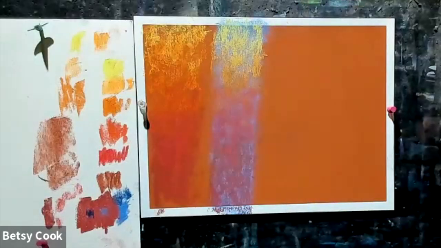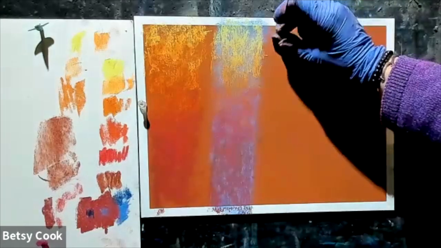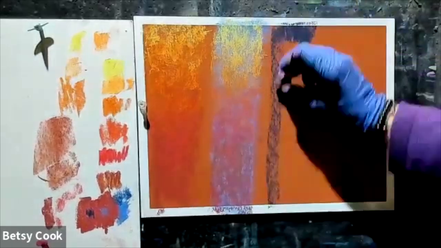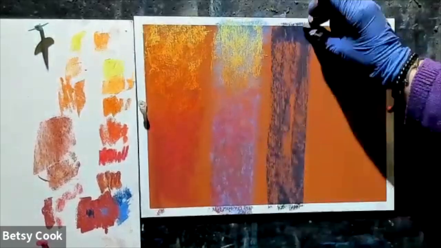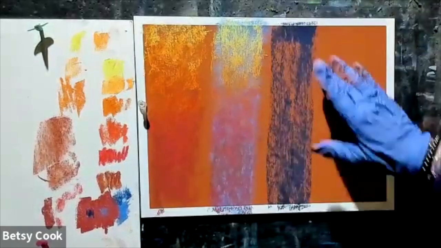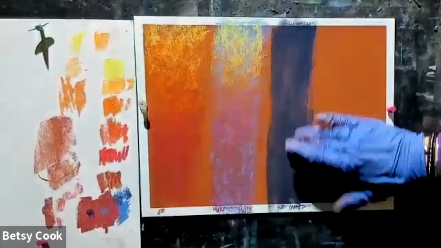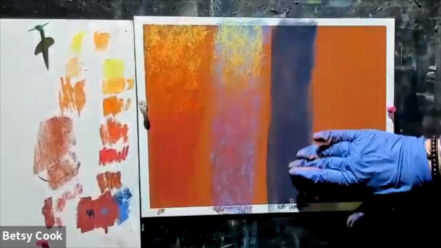Another way that you can handle this is you can take, and yes, question? Does someone have a question? Okay, I'm just gonna show you what happens if we do almost the opposite. We're just gonna come in with this dark blue, and the same idea.